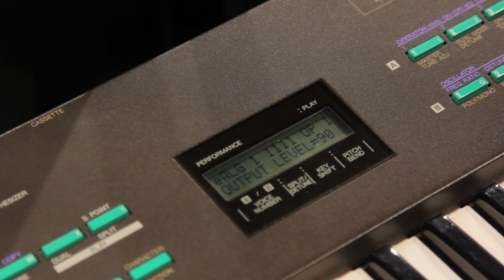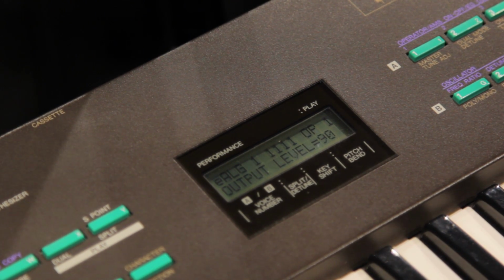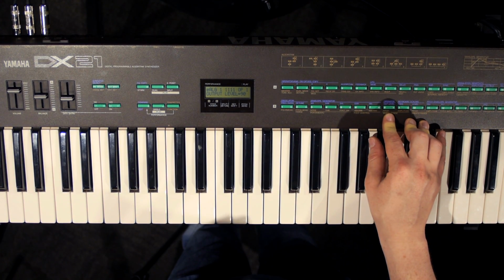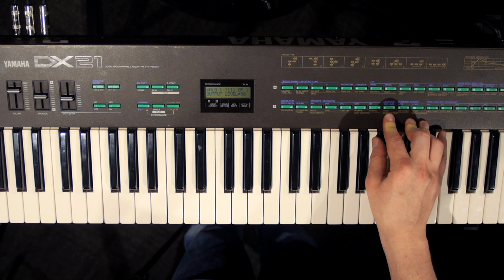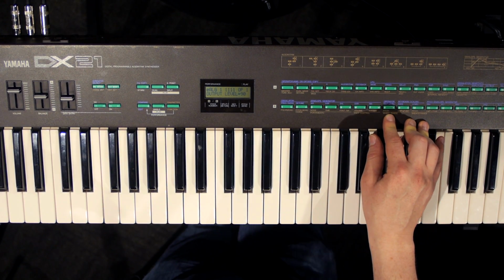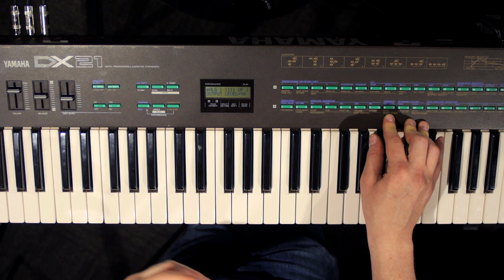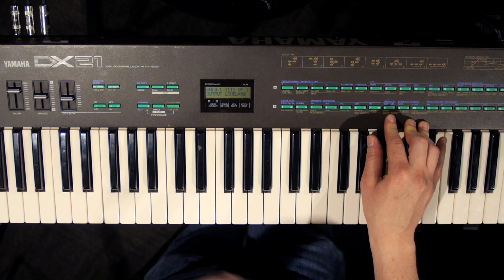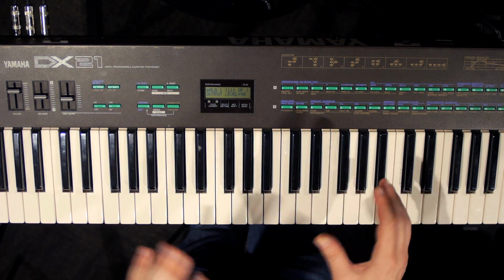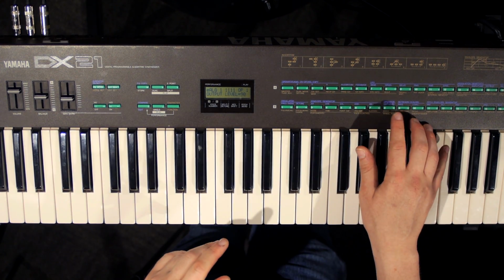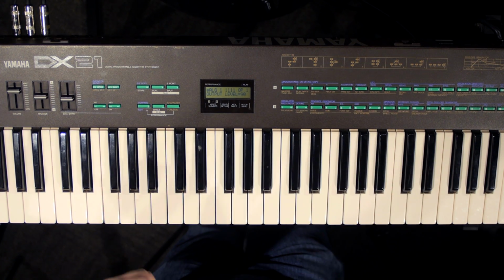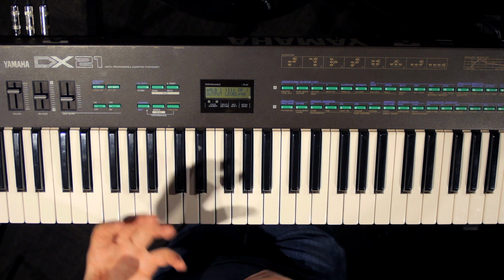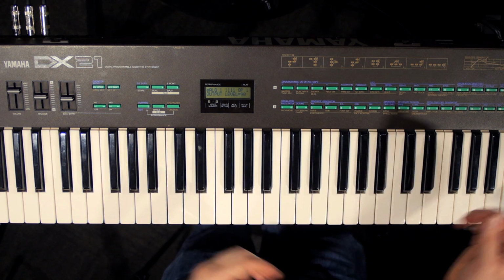The other thing we have is an operator output level control, which is B8. The operator output level for a carrier acts as a volume control. The operator output level for a modulator acts as more of a timbral control, even though for both modulators and carriers, the output level affects the amount of signal being passed through. It plays a different role depending on whether an operator is a modulator or a carrier.